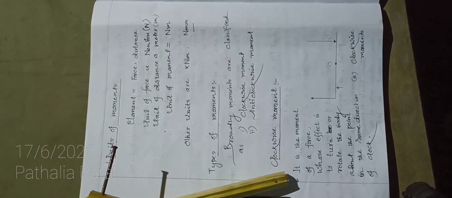From the name we can imagine that clockwise means in the same direction as the movement of a clock. We can define this movement as the movement of a force whose effect is to turn or rotate the body about a point in the same direction as a clock. That means we are applying a force, and if due to that force a body tends to move or rotate in the same direction as a clock, then that type of movement will be considered a clockwise movement.